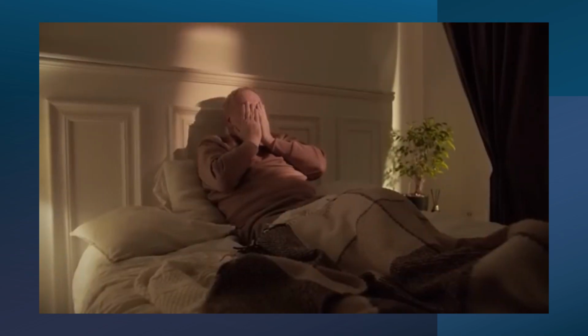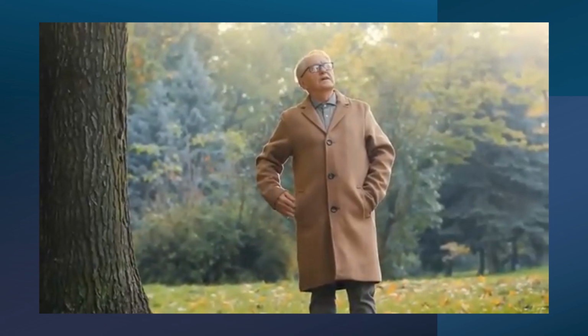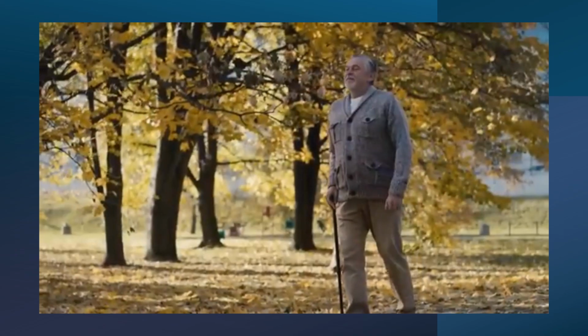Imagine waking up one day and not needing to fumble for your glasses. Sounds impossible? Well, according to Dr. Barbara O'Neill, it might not be. She's got some unconventional methods that could help restore your vision naturally. Want to know what they are?